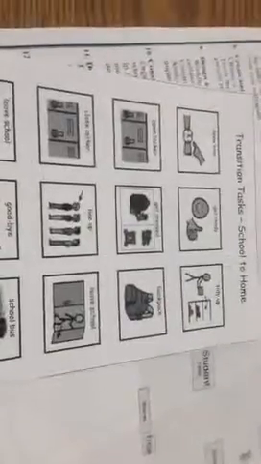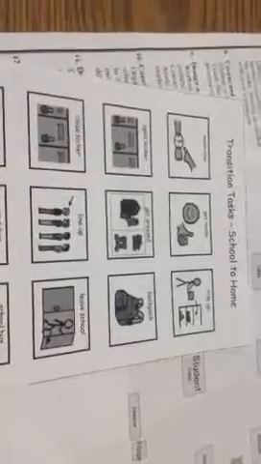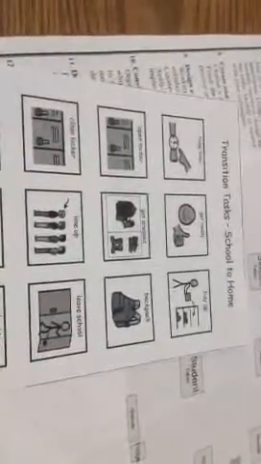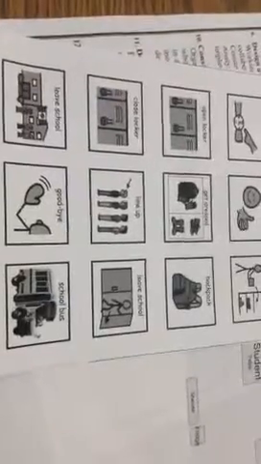One of the most important things that I want to first talk about is the use of visual supports for students with ASD. As you can see, this transition task visual is school to home. So you have home time, get ready, tidy up, open locker, get dressed, backpack, etc. You guys see all of them.